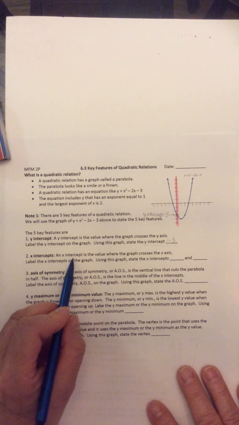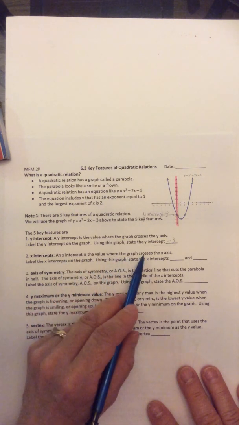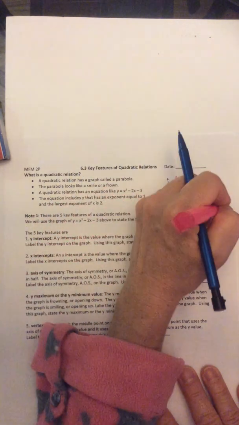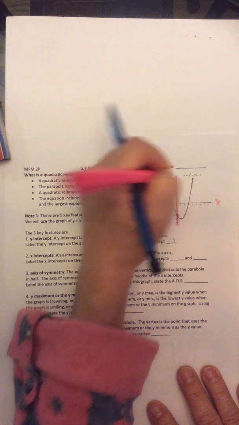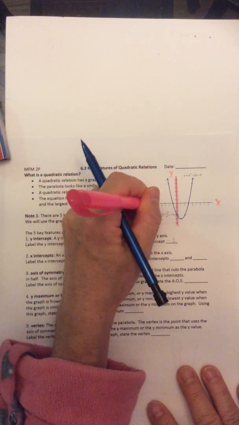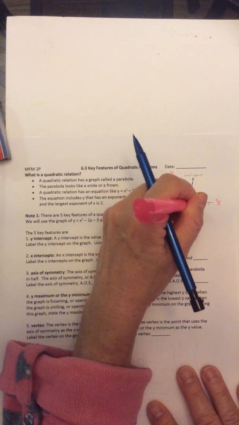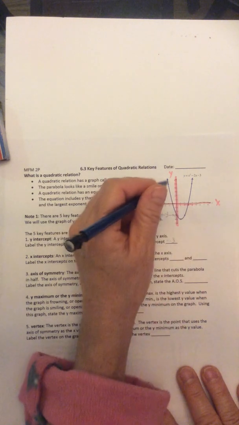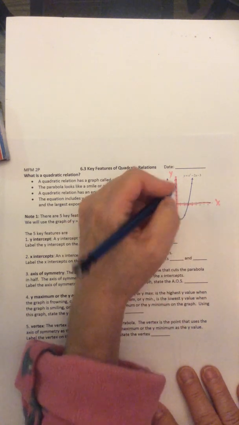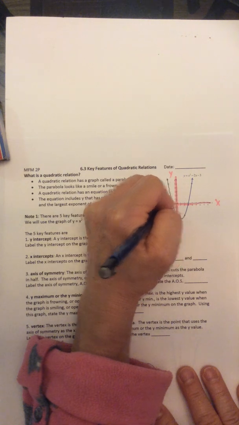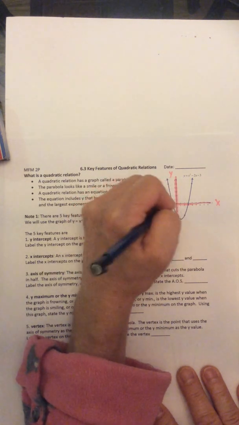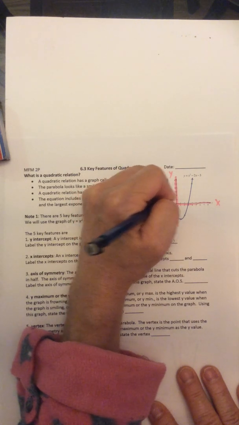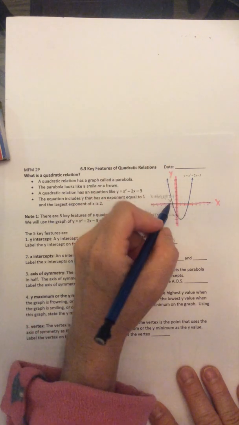Okay, so the y-intercept is -3. X-intercepts. An x-intercept is the value where the graph crosses the x-axis. Okay, so the x-axis, okay, so this is x, right? This is y. Okay, so the x-axis is here. So where does the pink x-axis cross the blue graph? So here, one of the values here is -1, right? So an x-intercept is equal to -1, right there.